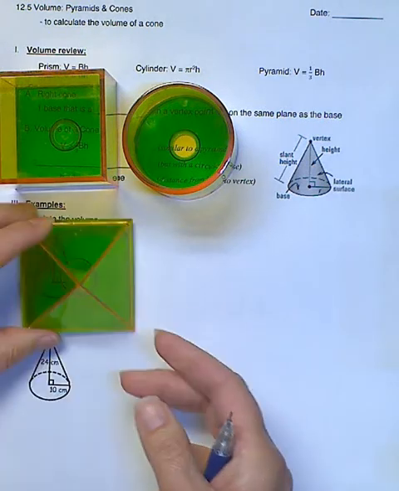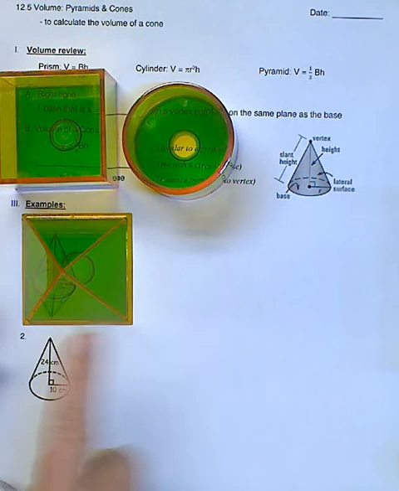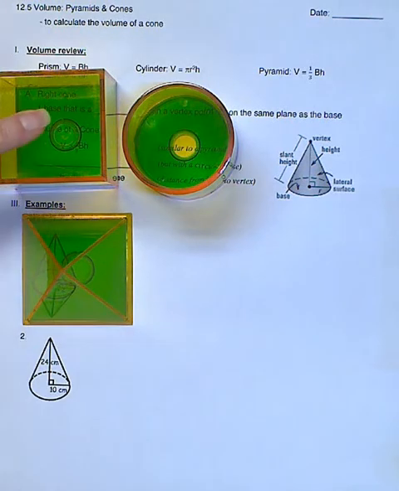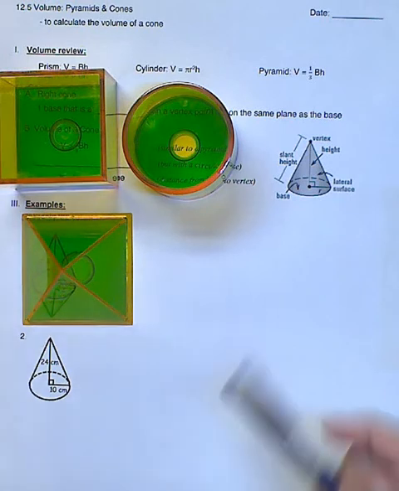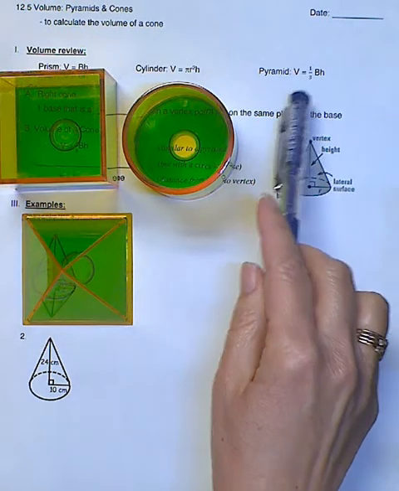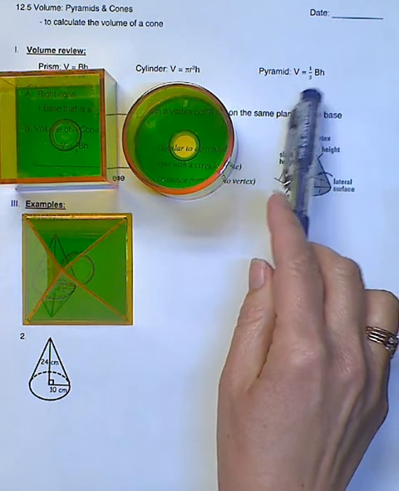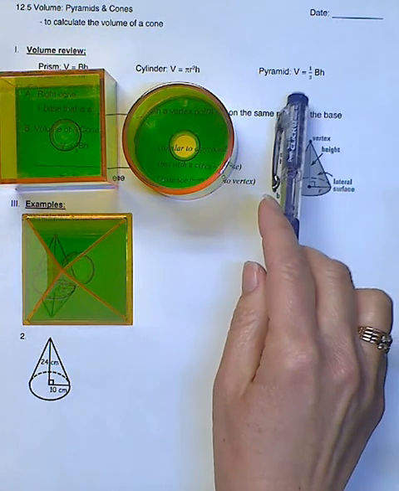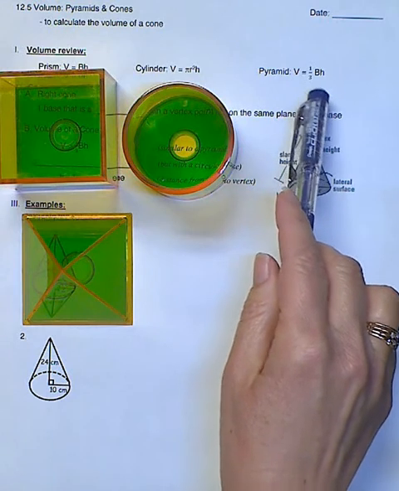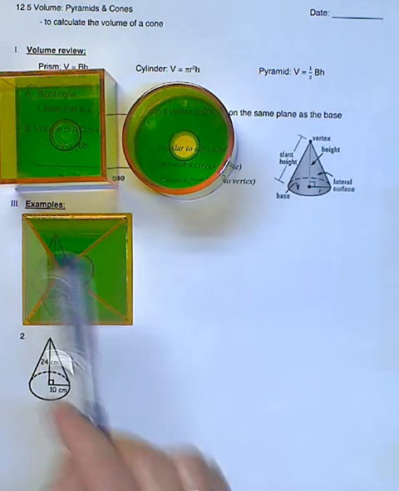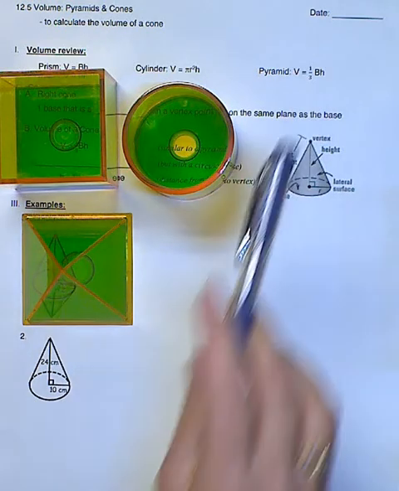So what we found out was that the pyramid actually sits inside the prism, so it's smaller. It's a third of the prism. So the volume of a pyramid is a third the volume of the prism it sits in. So we find the area of the base, multiply by the height, and then divide by 3.